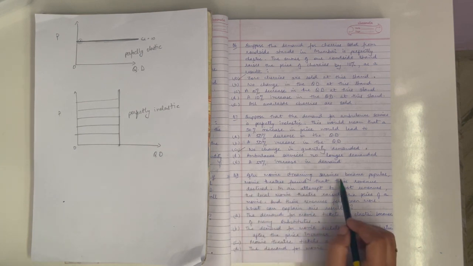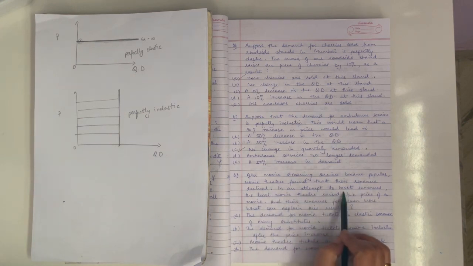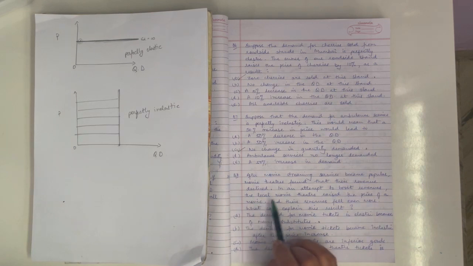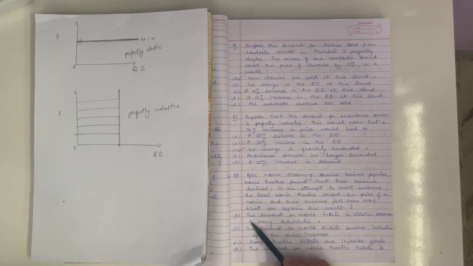After movie streaming services became popular, movie theaters found that their revenue declined. In an attempt to boost revenues, the local movie theater raised the price of a movie, and their revenues fell even more. What can explain this result? The demand for movie tickets is elastic because of many substitutes.